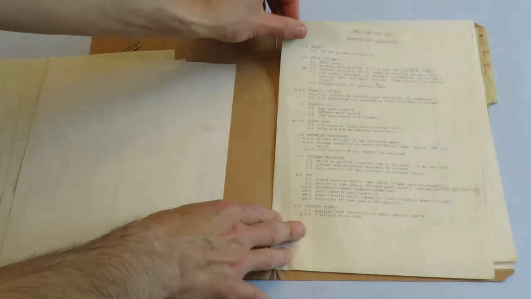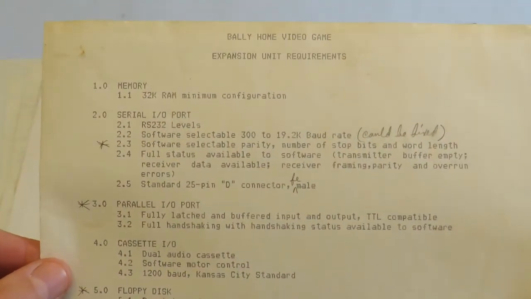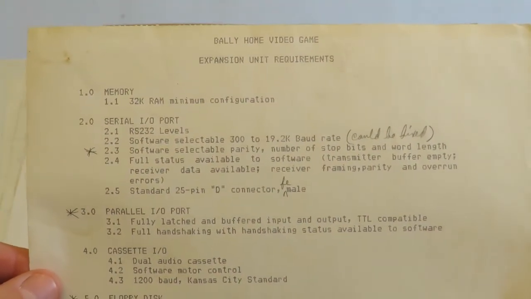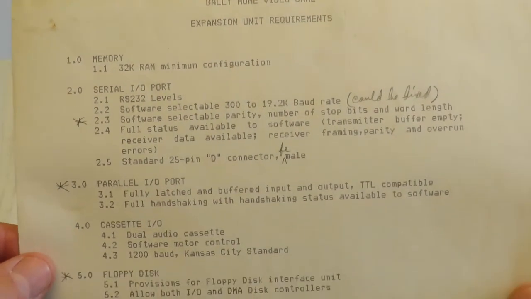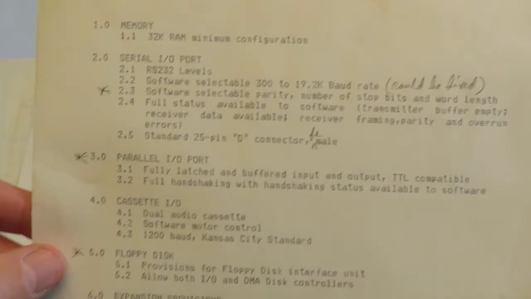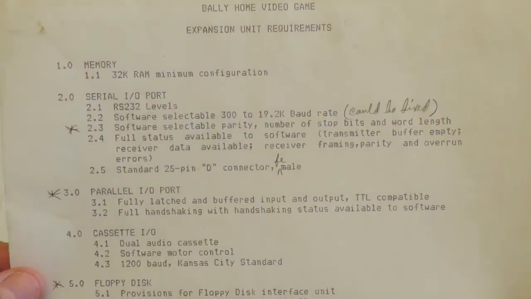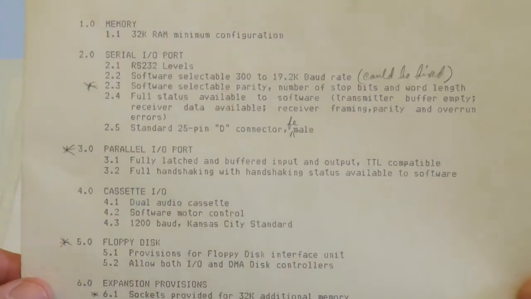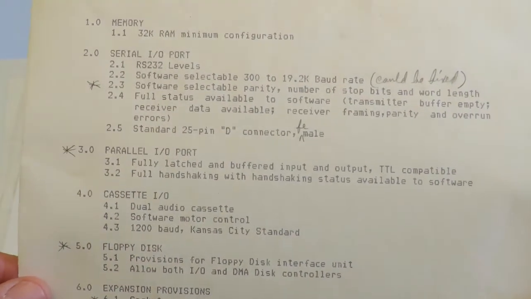Okay, now we have the expansion unit requirements, and this was, I think, something that was going around the community at the time, sort of round robin letters with Bob Fabris. And this is the home video game expansion unit requirements. Memory, 32K minimum configuration. This is what they came up with on their own, because I think even by this time they were thinking that perhaps the ZGrass expansion unit that was going to fit under the Astrocade wasn't going to come out, so they were trying to come up with their own alternative.